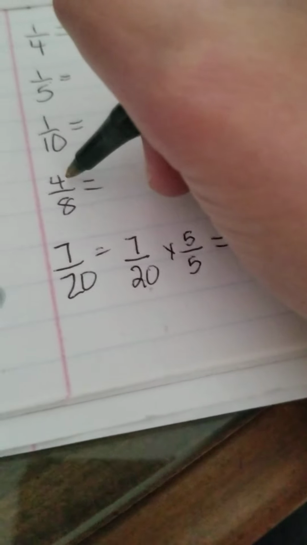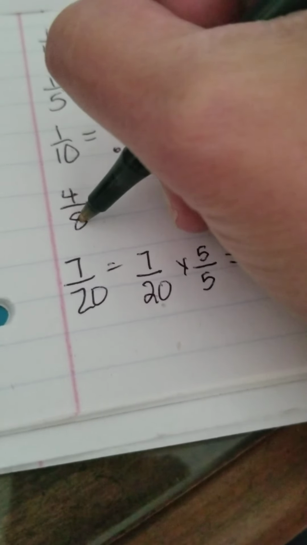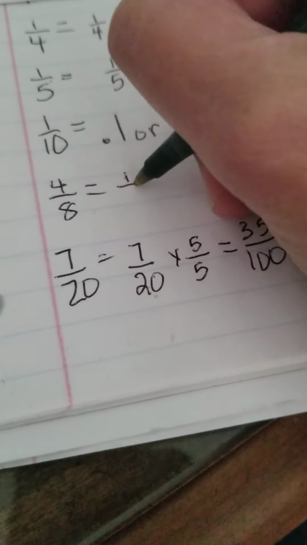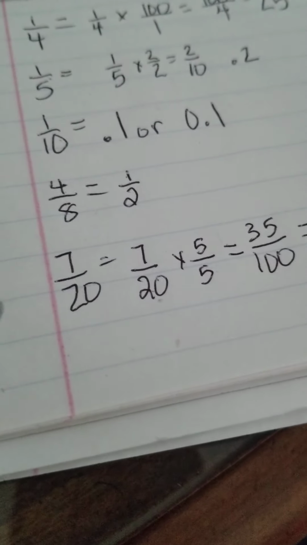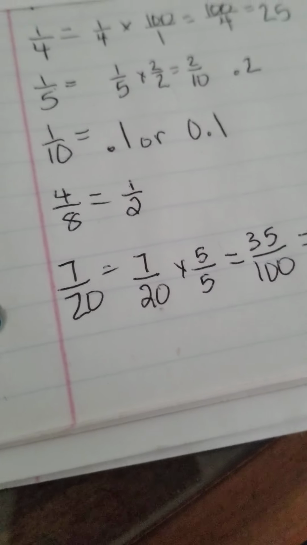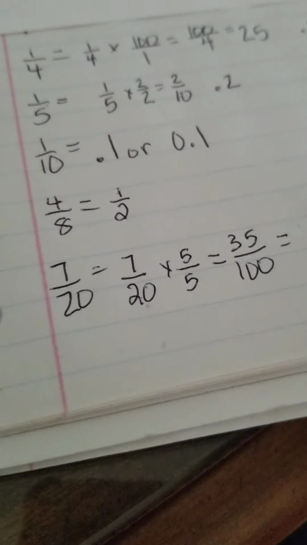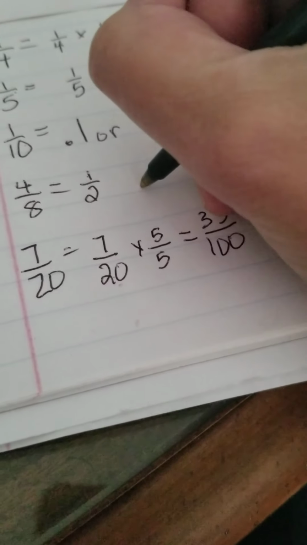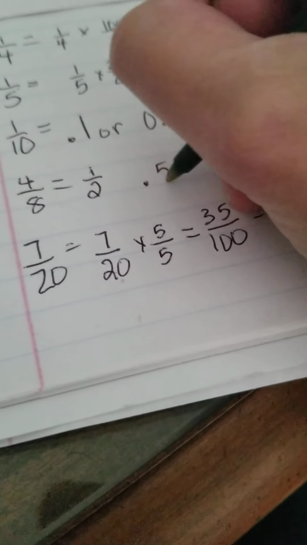All right, let's talk about 4/8. 4/8, if you look at it and compare the numerator to the denominator, it's really a half, right? And a lot of kids I know from class and seeing your work in class are starting to recognize that 1/2 can just be written as 0.5. Or, you can have that 0 there.